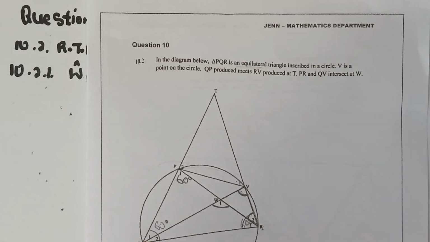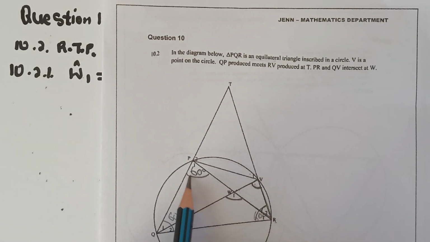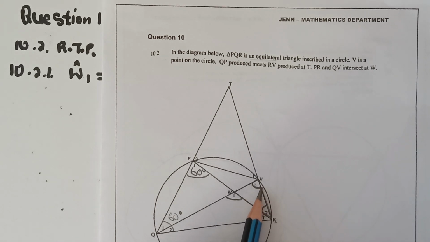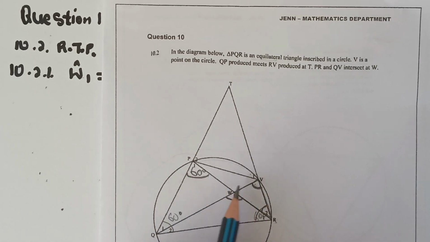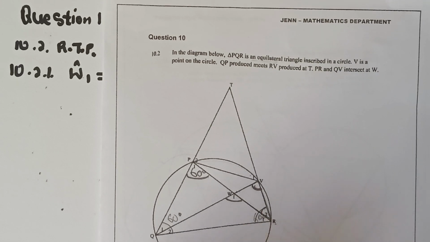And to find this angle, since it's a cyclic quadrilateral, angle P1 is equal to angle WVR because of angles in same segment.